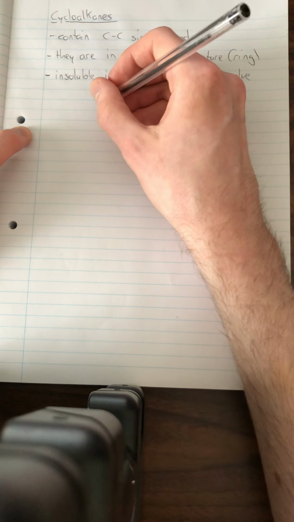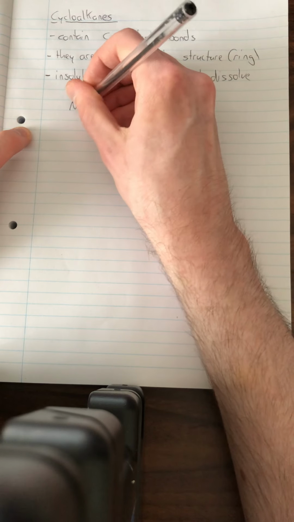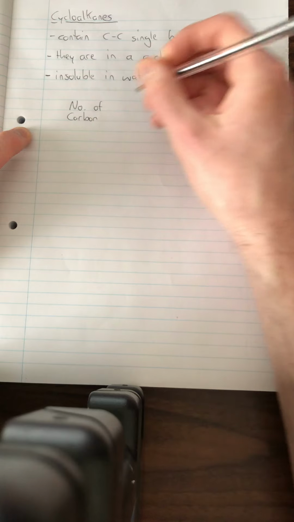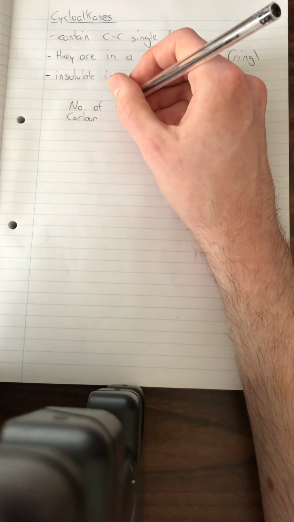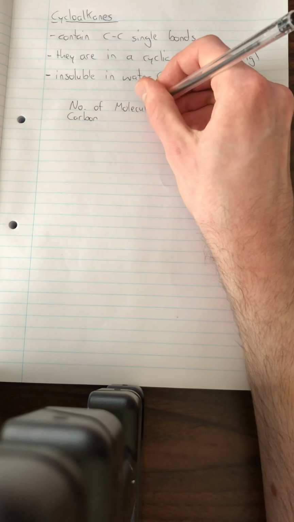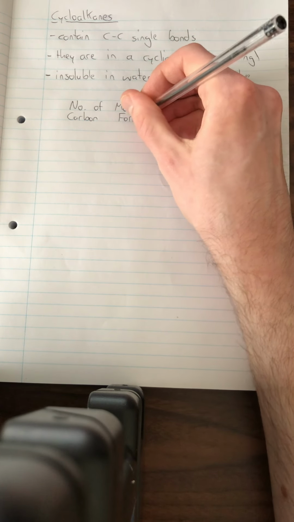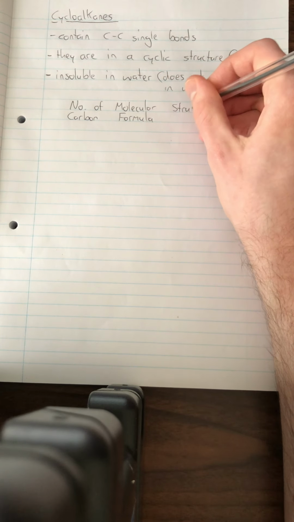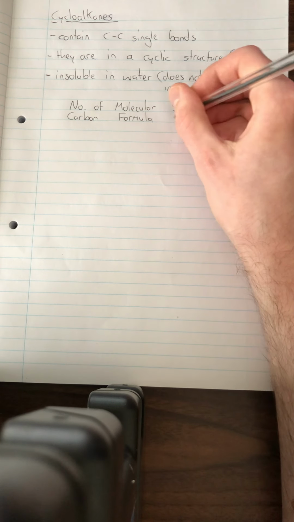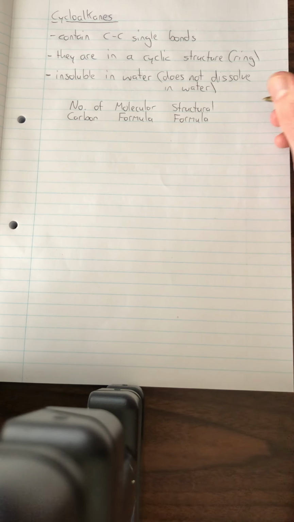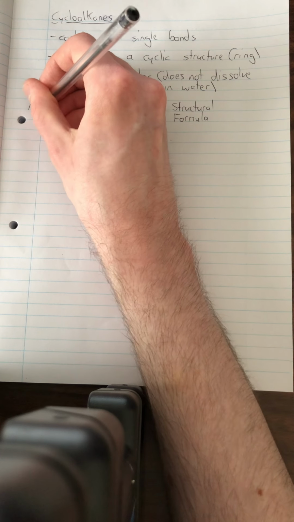Right, now what we're going to do is a wee table. So we've got number of carbons, molecular formula, structural formula, and maybe if I put the name over here actually.